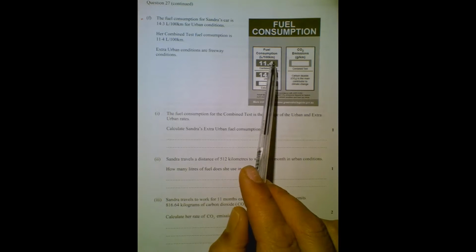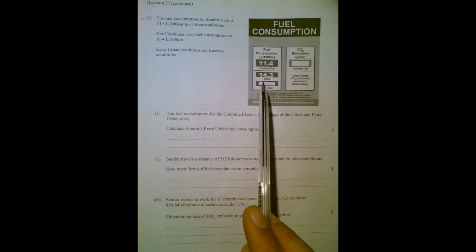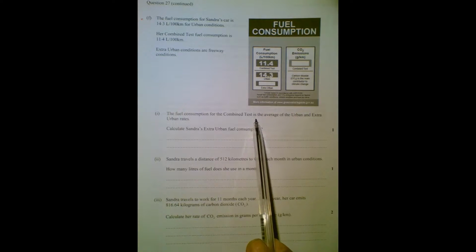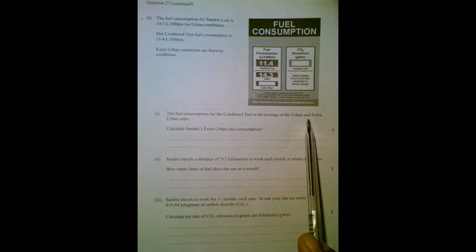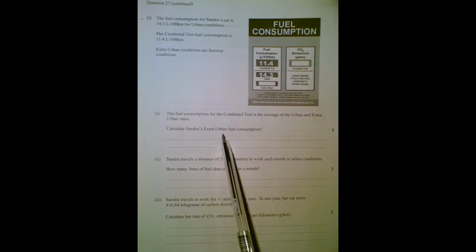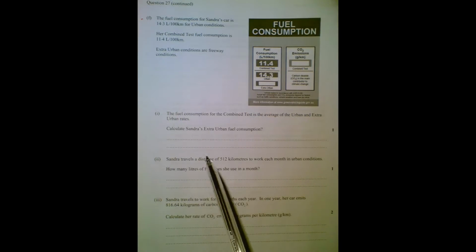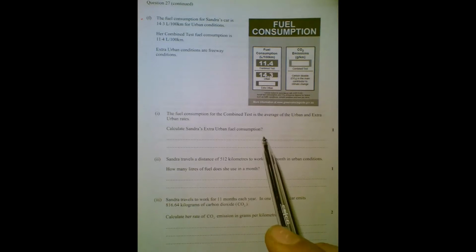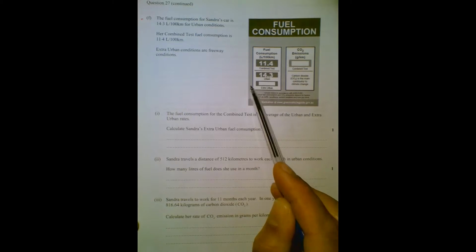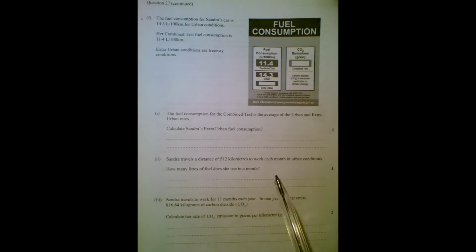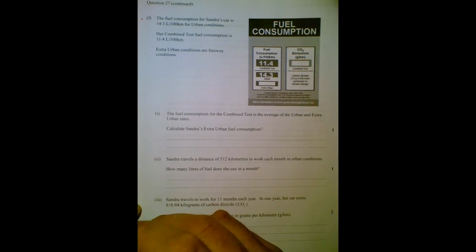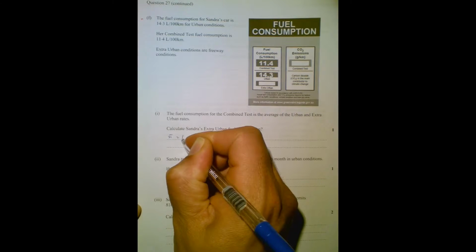Okay, so in order to find this, let's have a look. The fuel consumption for the combined test is the average of the urban and extra urban rates. Well, they're actually telling you what to do. Calculate Sandra's extra urban fuel consumption. So basically, to cut a long story short, you've got two items that add together, and when you divide by 2, you get an answer of 11.4. It's as basic as that. So you take the 11.4 to be your mean. So you can say the mean here is 11.4.